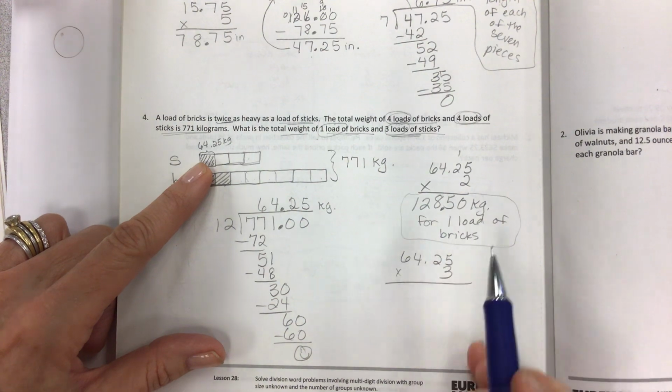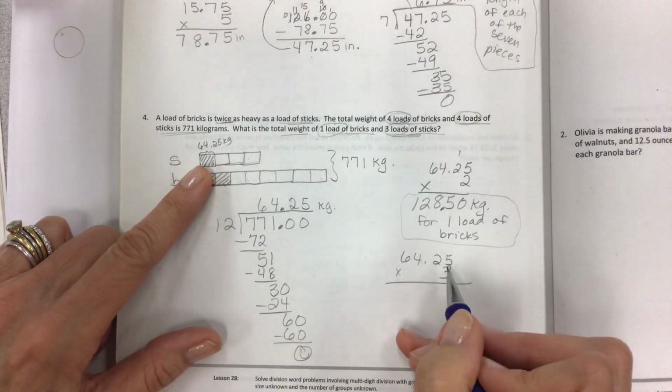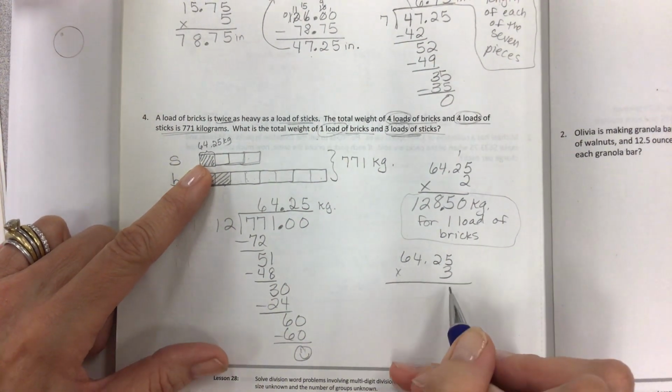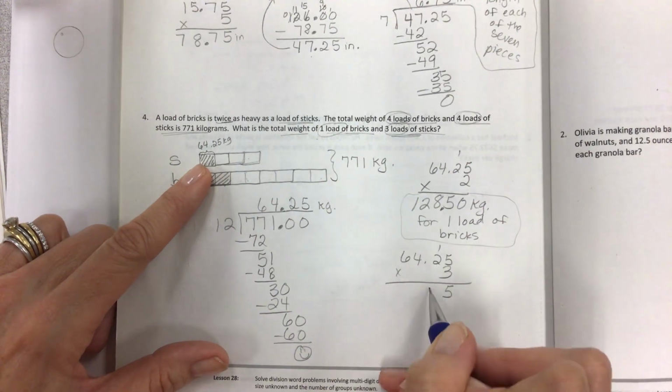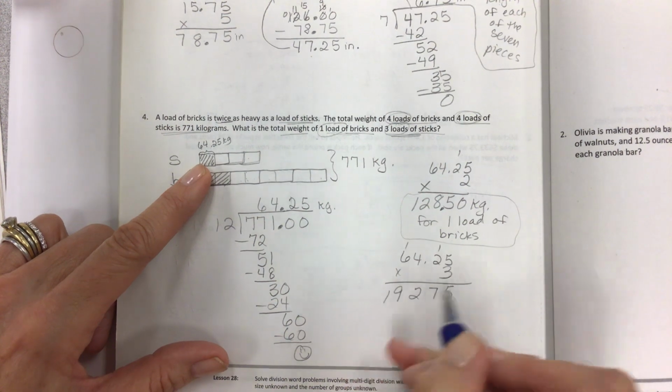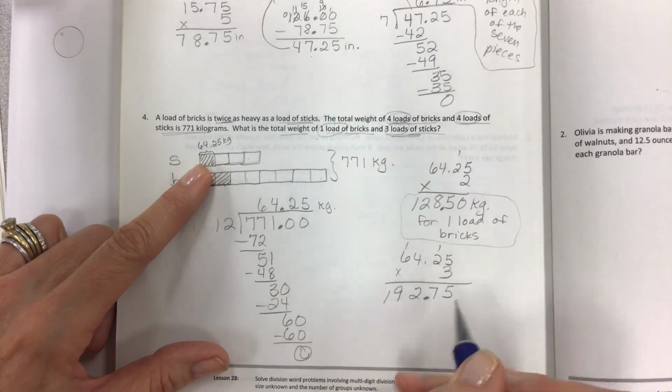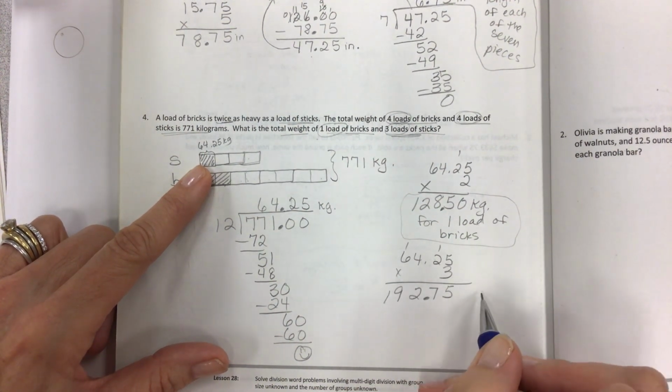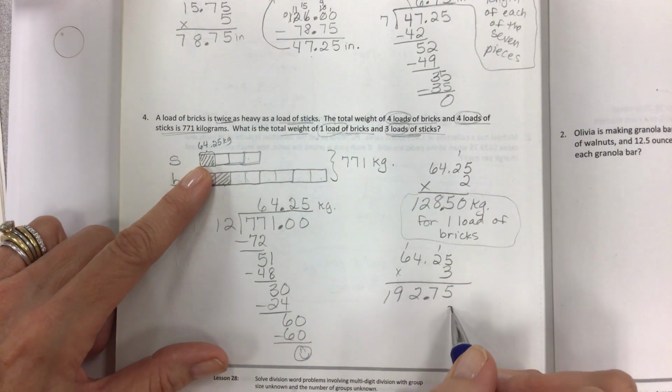There are other ways you can do it. You can take this and add 1 more, and that's fine. It's totally up to you. I'm just going to do multiplication. 5 times 3 is 15, then 6, 7, then 12, carry, 18, 19. 192.75. And this is for 3 loads of sticks.